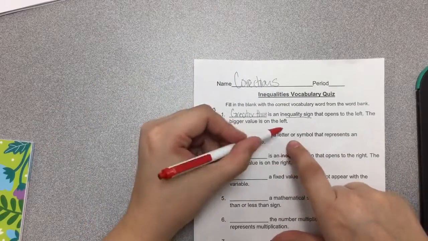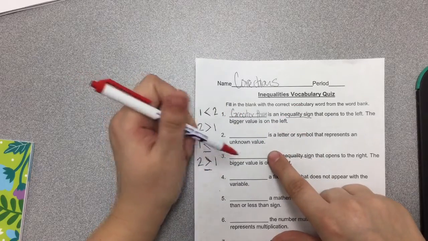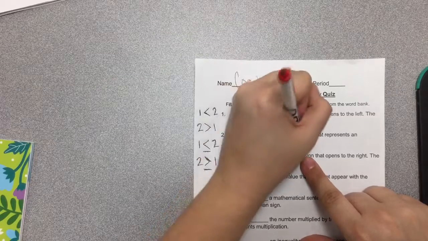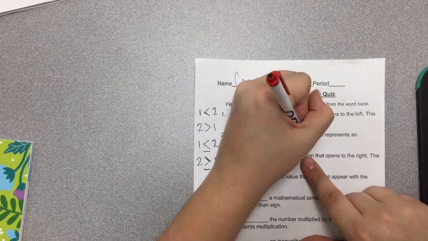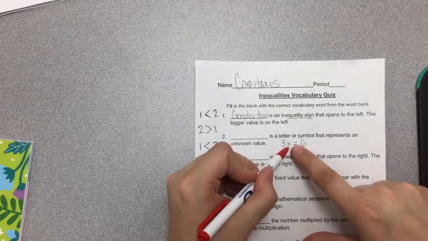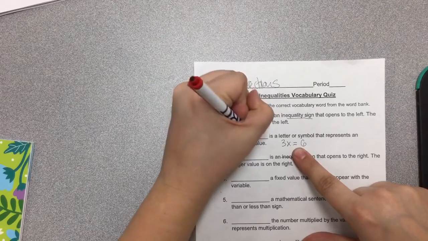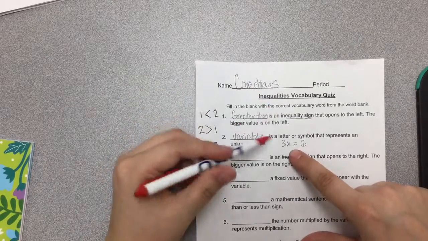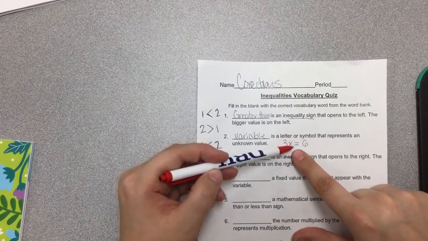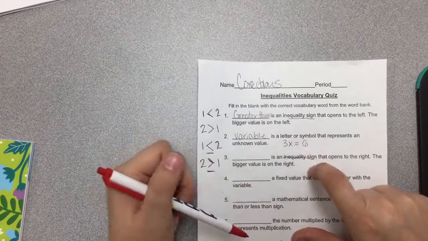Number 2 is a letter or symbol that represents an unknown value. Okay, so we talked about this. This is when we have 3x equals 6. Our letter or symbol would be x, which is called the variable. I've talked about our independent and dependent variables at this point, and those are usually represented by our x or our y, which is a letter or symbol that we don't know. Okay.